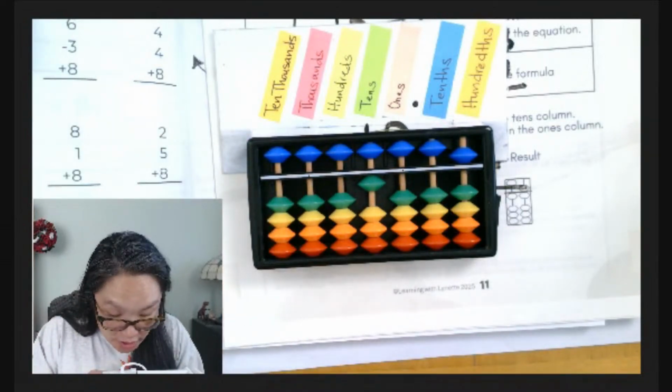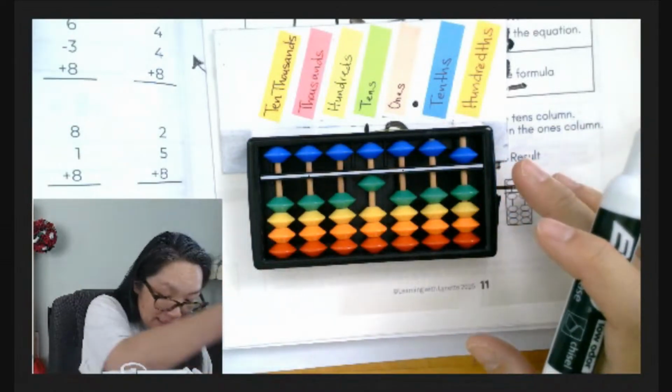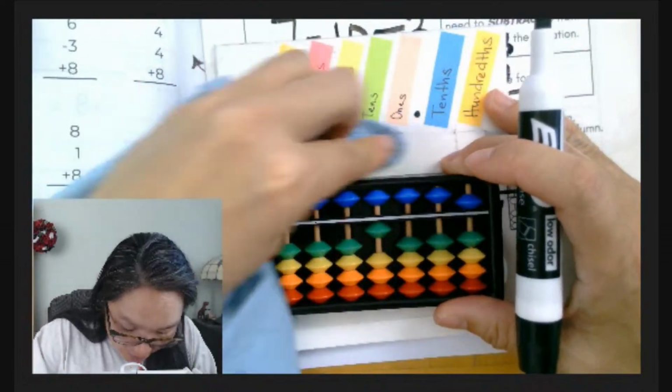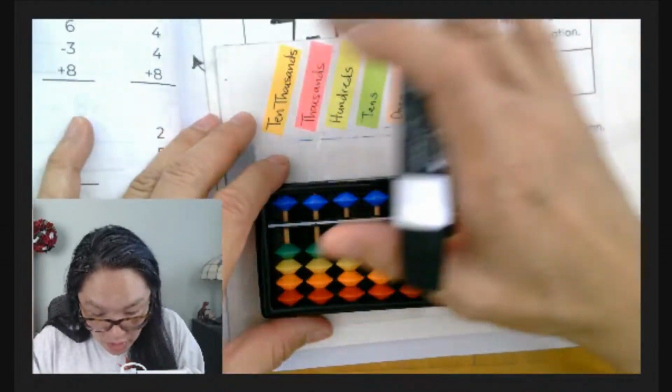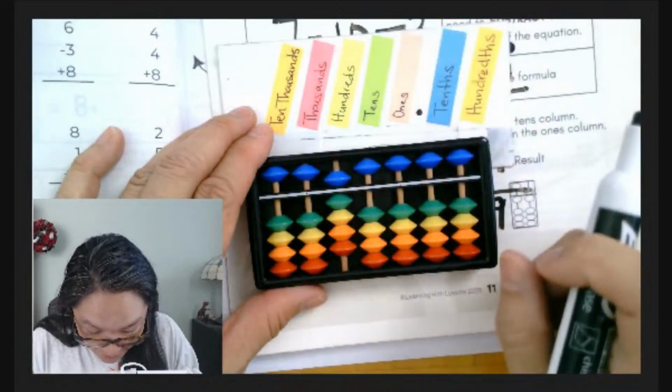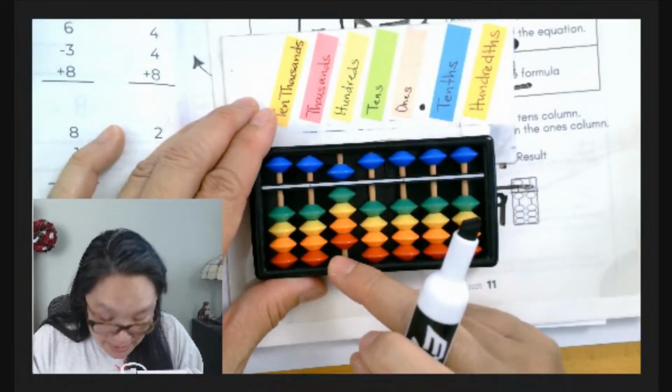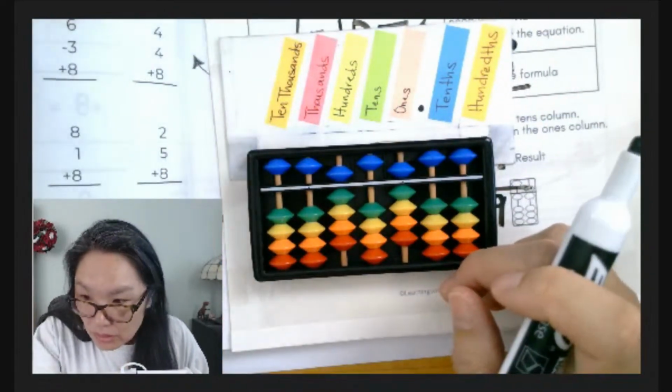After we look and we understand how to read the abacus, that's what I did earlier, which is how to add. But what we still need to do is understand how to read the abacus. So if I did this, this is 9. This 9, oh, I gotta go.